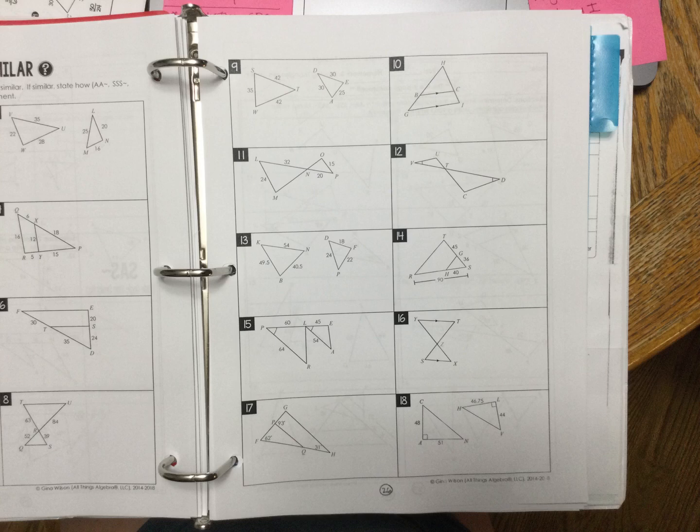on this page, I need you to do 11, 12, 13, and 14. One will be not similar. One will be AA. One will be SAS, and one will be SSS. After you figure out which one is which, I need you to write your similar statements. Triangle whatever is similar to triangle whatever.